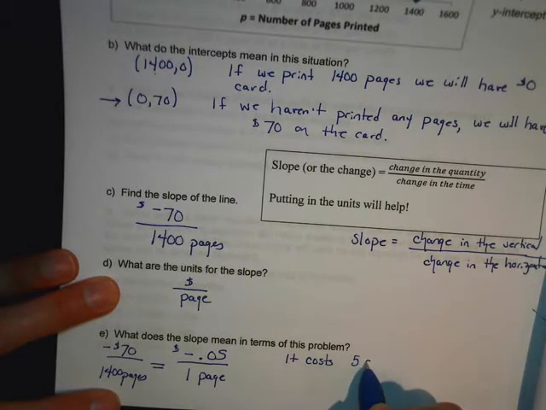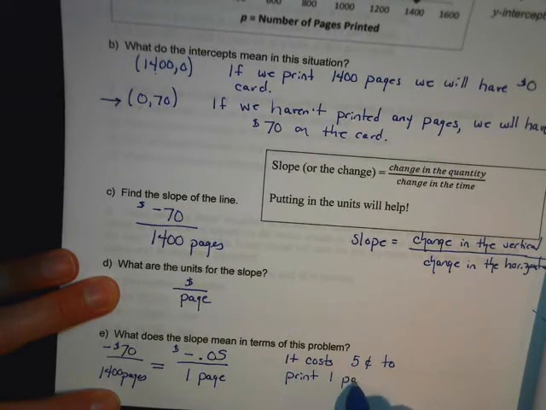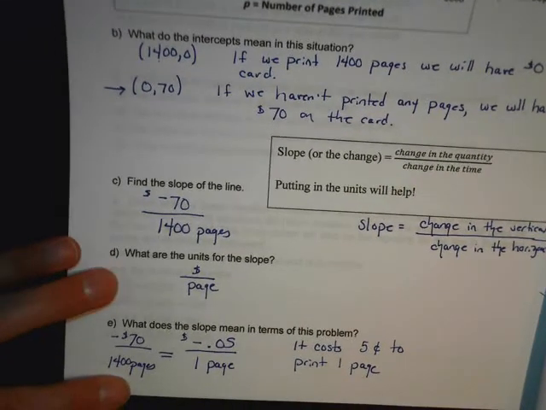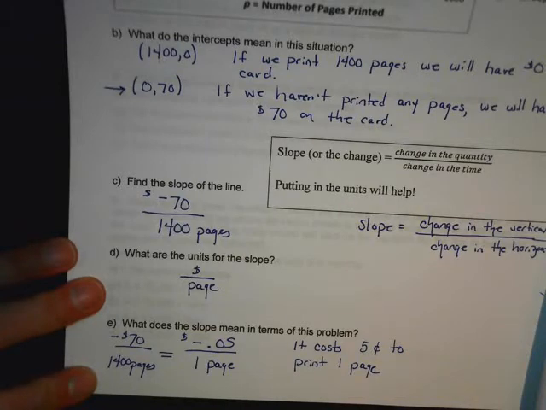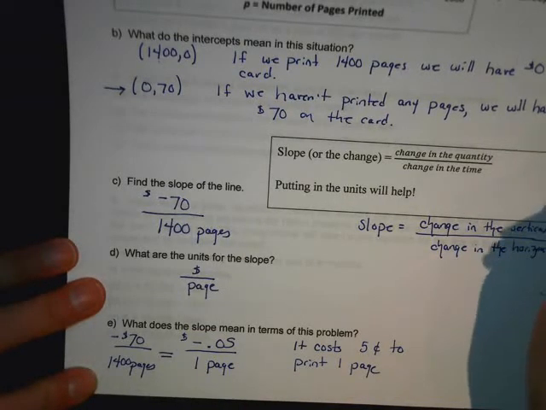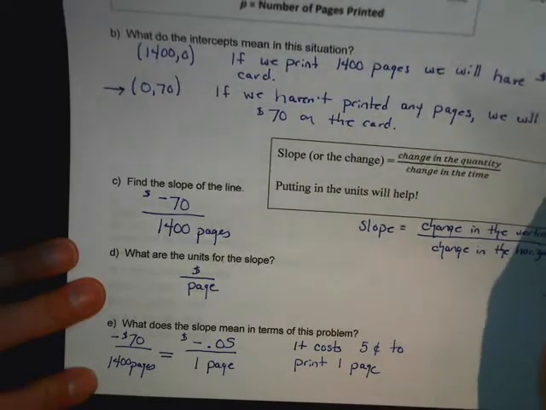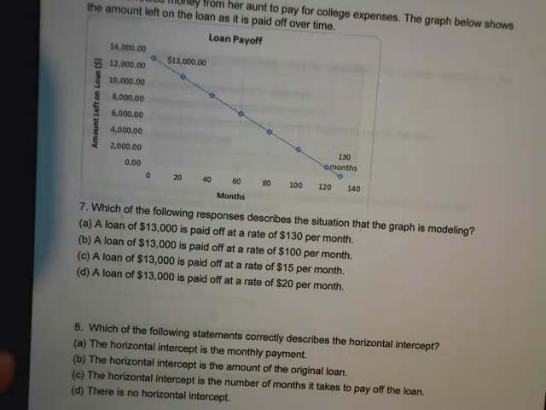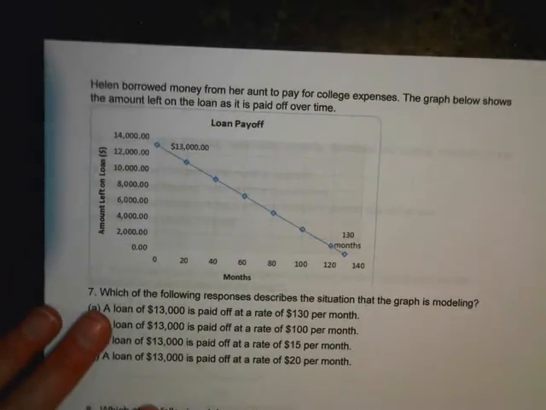It costs 5 cents to print a page. So you could say it that way, or you could say it costs $70 to print 1,400 pages. Either one is lovely. Okay? Let's finish up. Ready? We've got a couple more graphs. Let's see if these make sense.